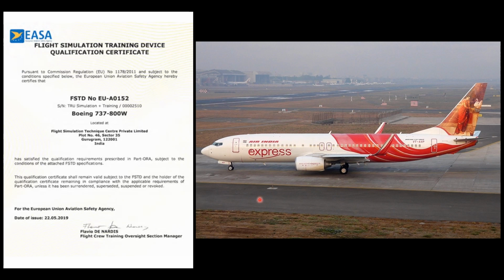Okay, this is an Indian flight. Mostly we know that it is Air India, right? From the diagrams, from the portrait or the image itself, we can see Air India, and this is a Boeing 737-800W flight. Okay, and for this Boeing 737 flight, the training academy is Flight Simulation Technique Center Private Limited, which is located at Gurugram, India. So this is the certificate which is also provided by EASA. You can see it here, European Aviation Safety Agency. The certificate is provided by EASA and the guidelines are followed from FAA or EASA or ICAO.